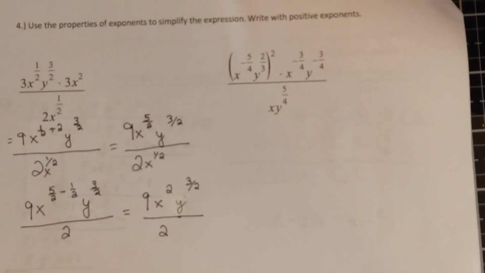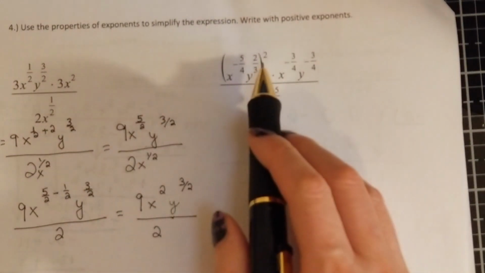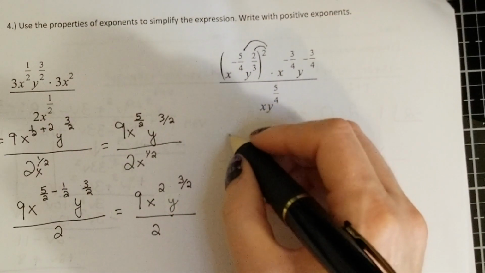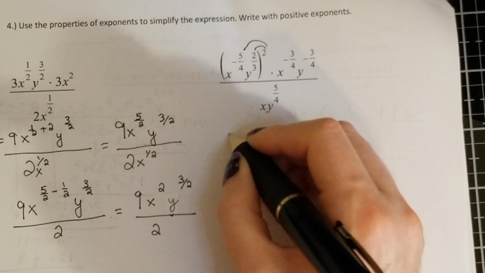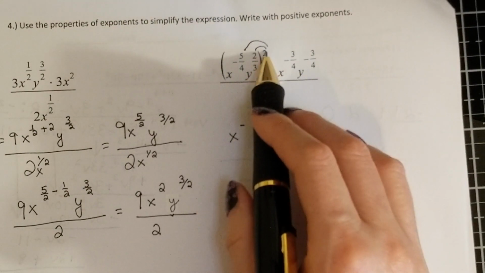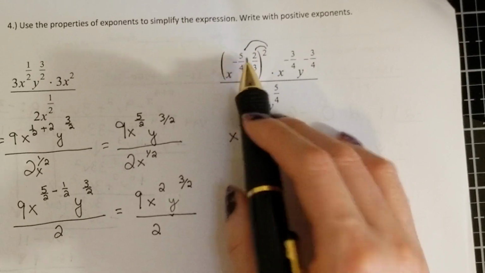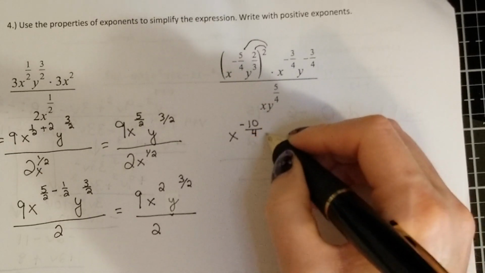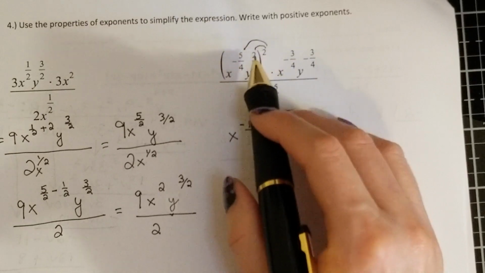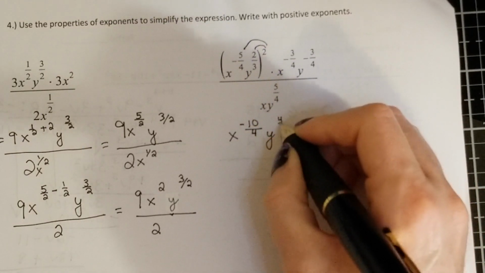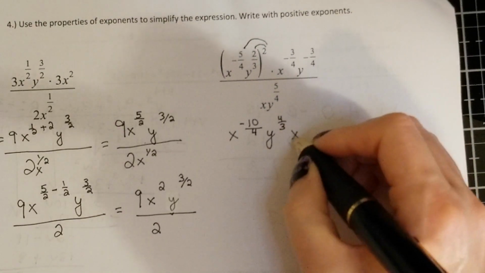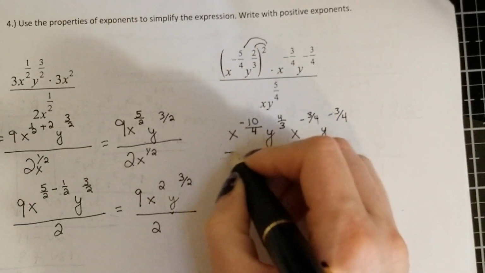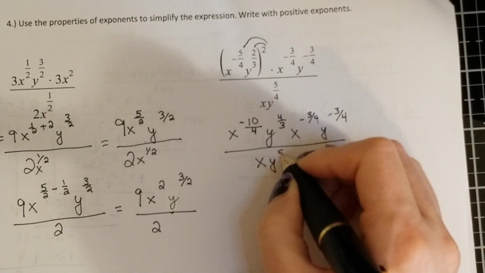Okay, second exponent problem over here. First thing you want to do is the distributive property with this 2 right here. So you're going to be multiplying. So this is x to the negative, and 2 times 5 would be 10 over your 4. You're only going to multiply on the top. Y, 2 times 2 would be 4 over 3. Then you have your x to the negative 3/4, y to the negative 3/4 over xy to the 5/4 power.